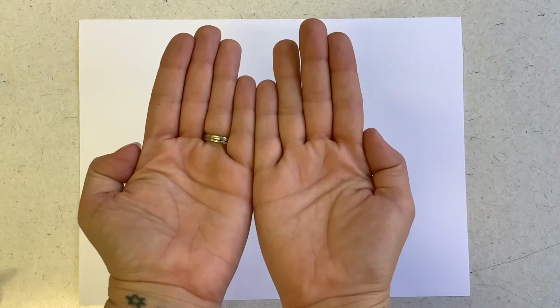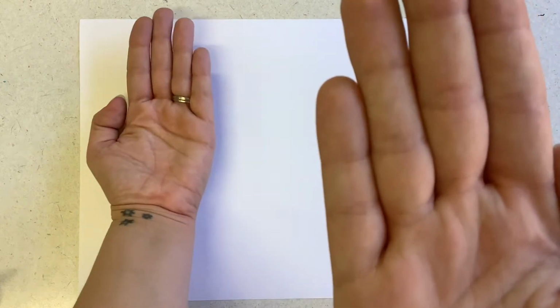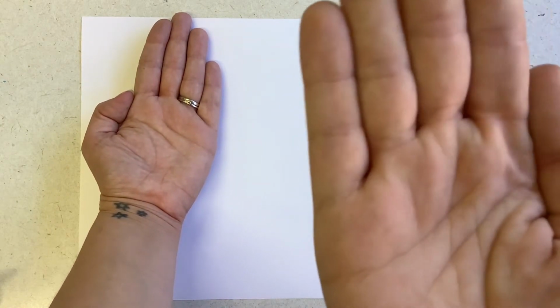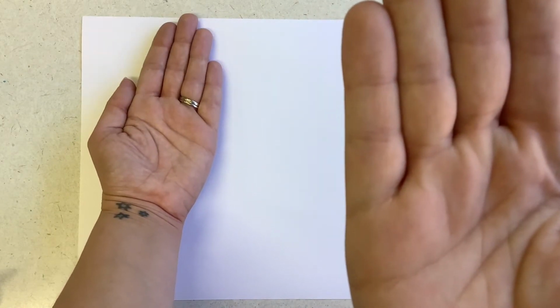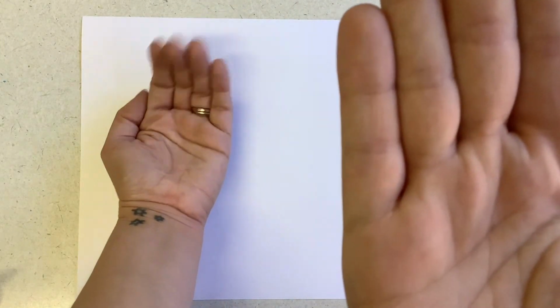In real life, if you have an object that is closer to you, it's going to look larger, whereas if something is further away, it's going to look a little smaller. So if I have my hands here, my hands are basically the same size. But if I put one hand closer to the camera and the other one further back, now this one looks a lot bigger. We can't even see all of it. And this one looks a little bit smaller. That's because this one is closer to the eye and this one's further away. So we're going to create that illusion in our picture as well.